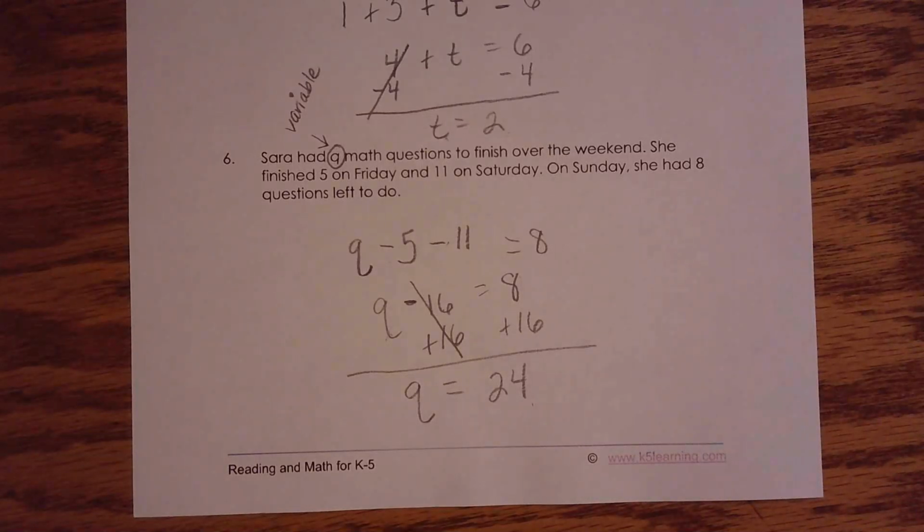Now, if you still have some questions about how this works, don't panic. We're just practicing how to use variables and how to write equations with them to solve. All right, see you in the next lesson.